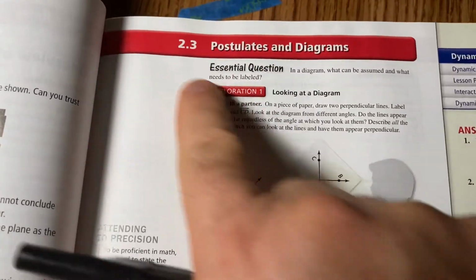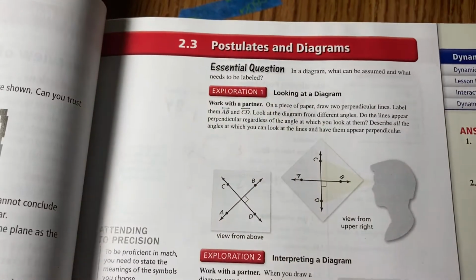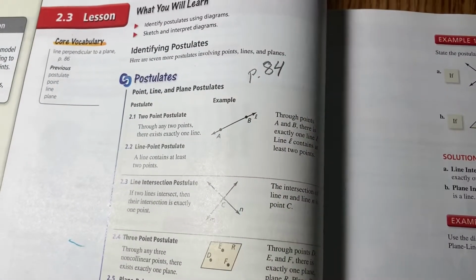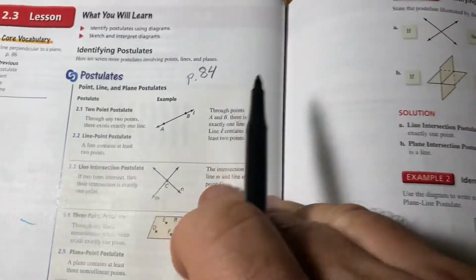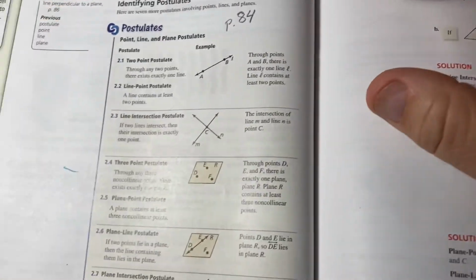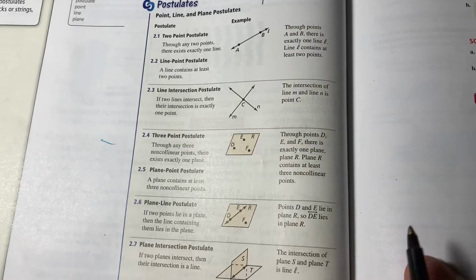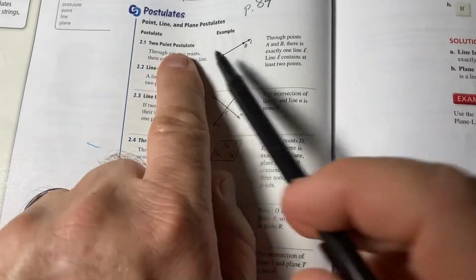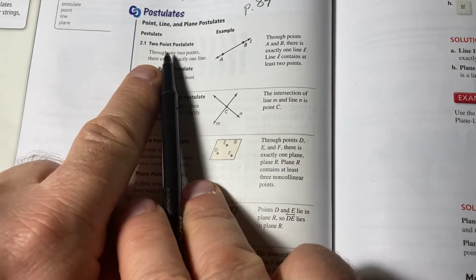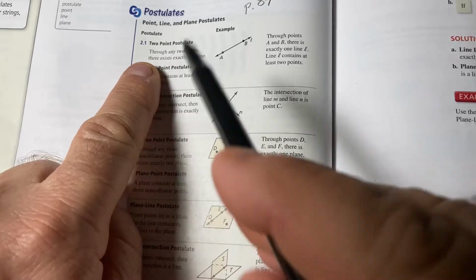Alrighty then. Geometry 2.3, postulates and diagrams. Okay, we are going to be using this page, page 84, these postulates that you're going to put into your notes. Oh man, there's a lot of stuff in your notes. So, this one states, 2-point postulate.